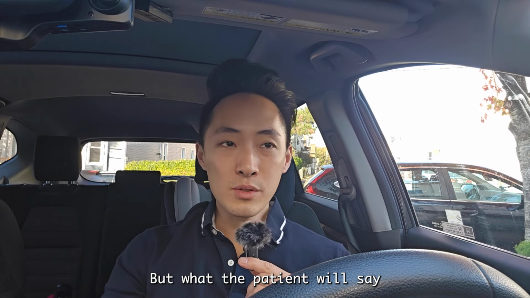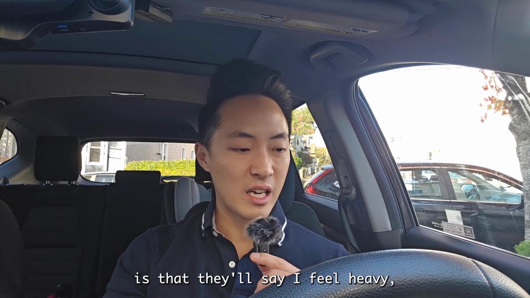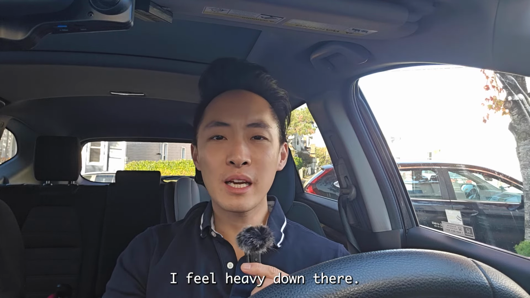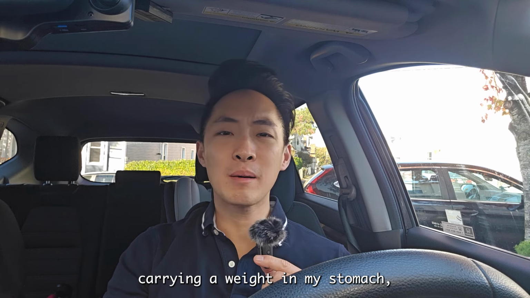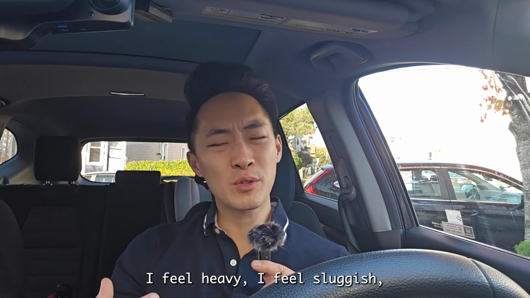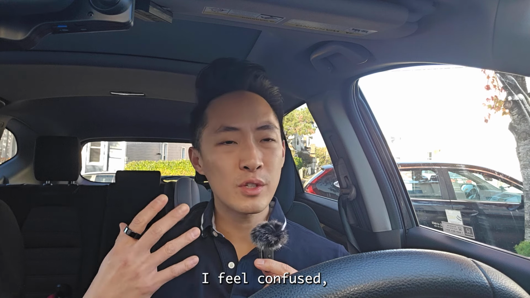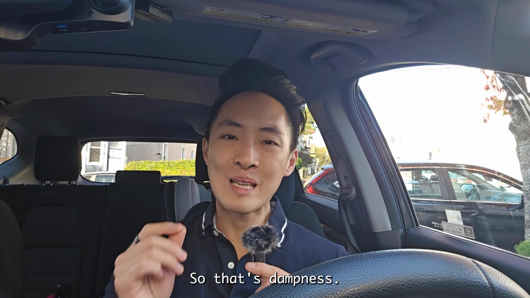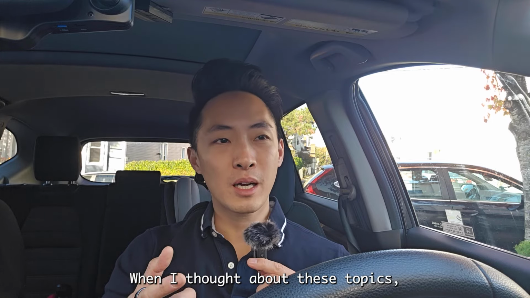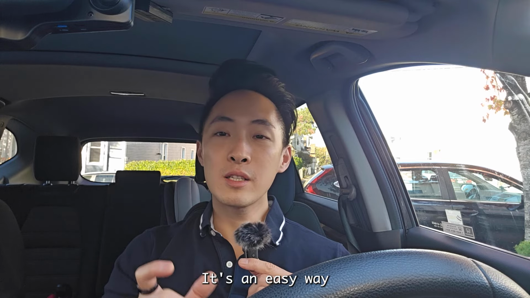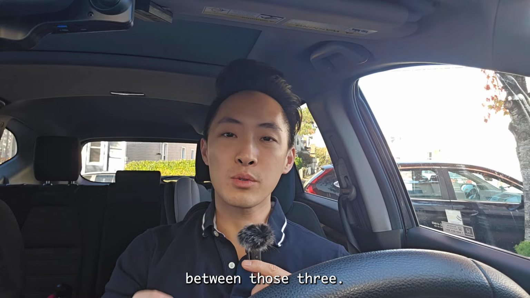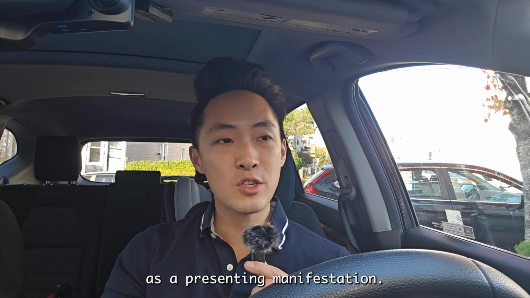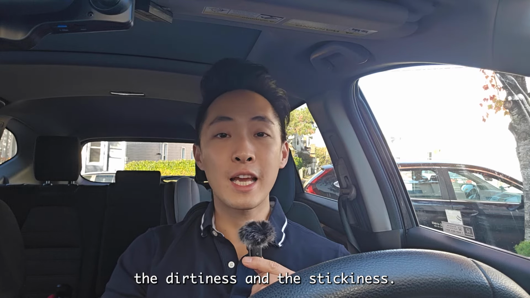But what the patient will say is, I feel heavy, I feel full, I have a sticky feeling in my mouth, I feel heavy down there, I feel like I'm carrying a weight in my stomach, I feel sluggish, I feel confused, like I can't get my words out, I just feel foggy. So that's dampness. When I thought about these topics, I was thinking more from the pain perspective of it. It's an easy way to do some differential diagnosis between those three. Now with dampness though, not really pain as a presenting manifestation, but there's the heaviness, the dirtiness, and the stickiness.